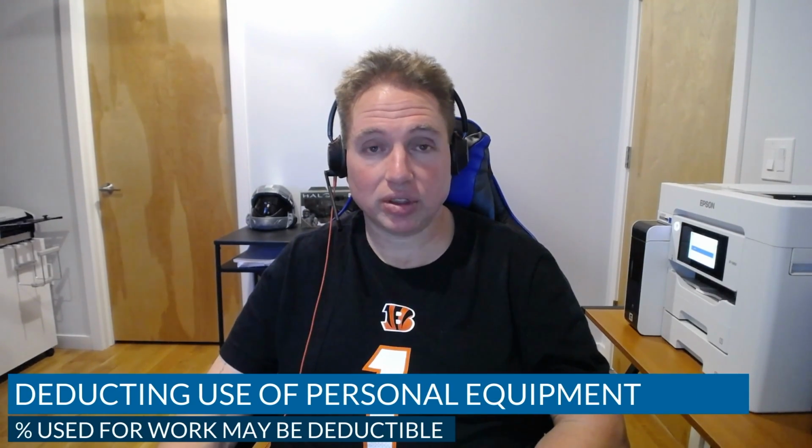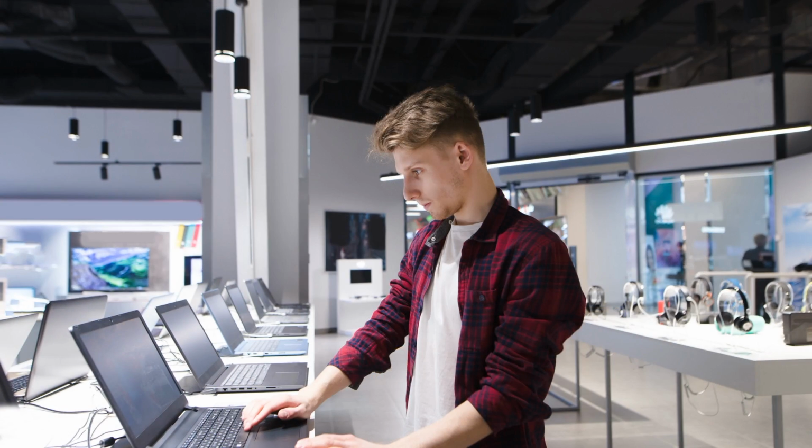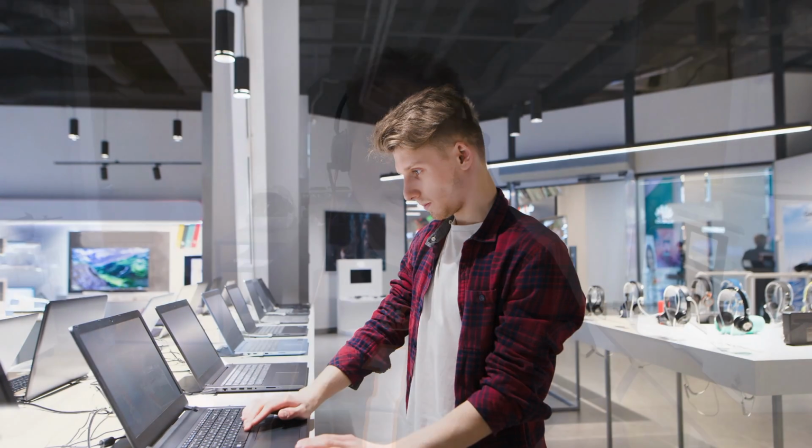Equipment purchases fall into the same category as cell phones. Let's say you buy a new laptop, and I'm going to use round simple numbers to prove the point. Let's say you pay $2,000 for it. Let's say 50% of that laptop is used for work, of its time is used for work, 50% of it is used for personal stuff. You can write off $1,000 of that cost. You may have to depreciate it, but that's an issue for an accountant. You'll be able to write off half the cost if half of it is used for work purposes. So that's something to talk to your accountant about.